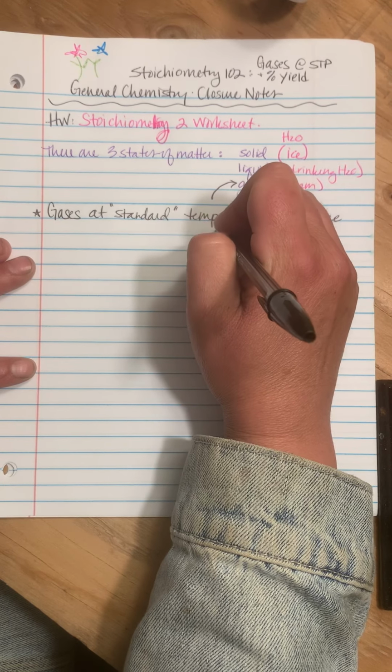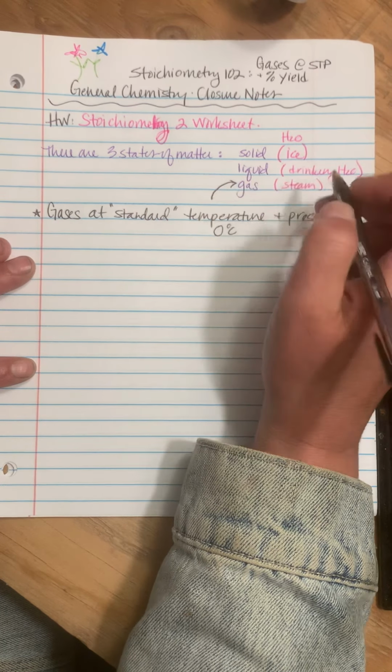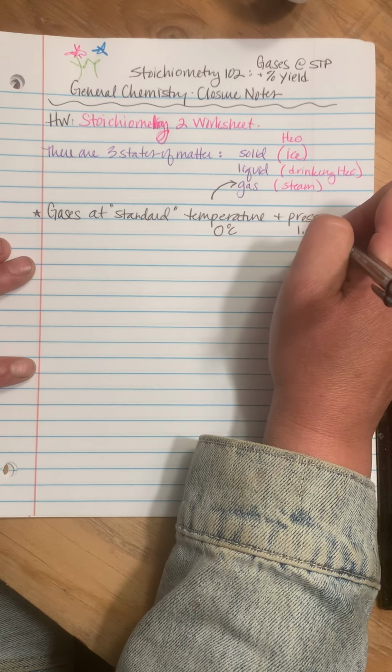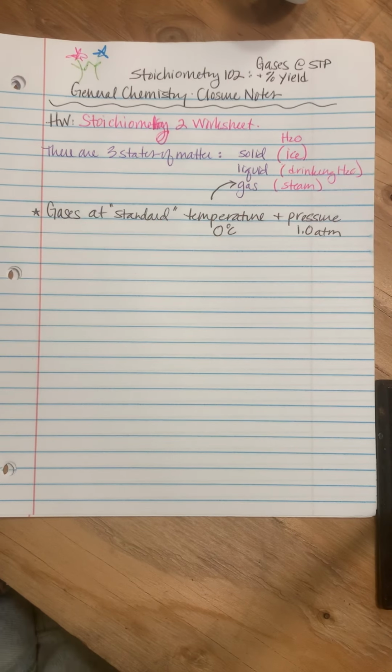A standard temperature is 0 degrees Celsius, and pressure is 1 atmosphere of pressure, which is the pressure that we live under, basically at sea level.